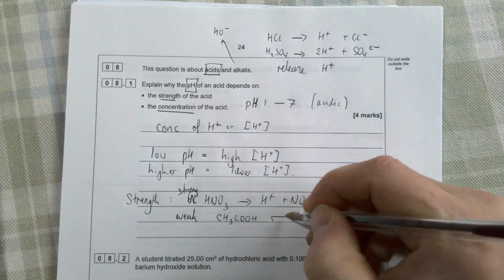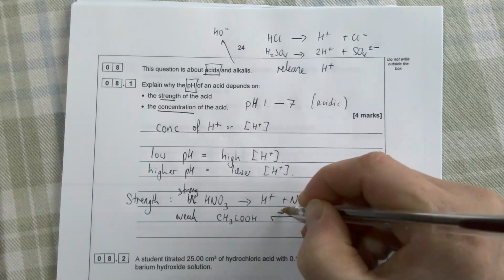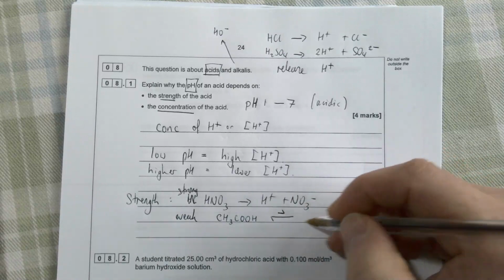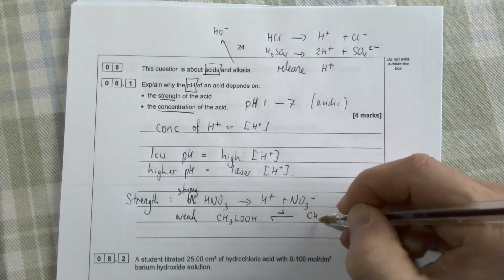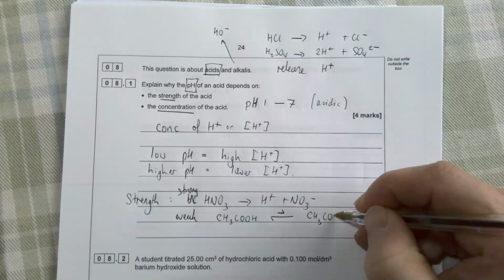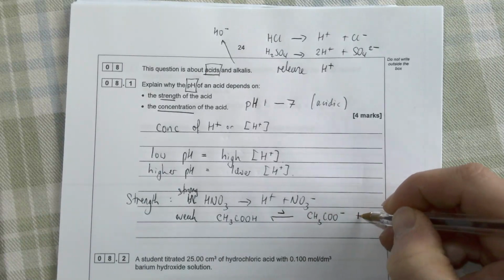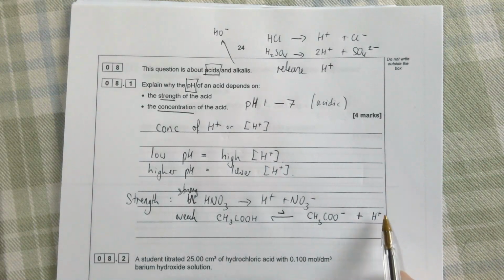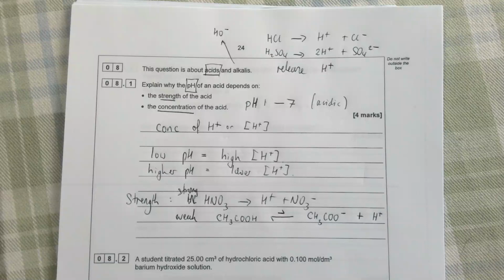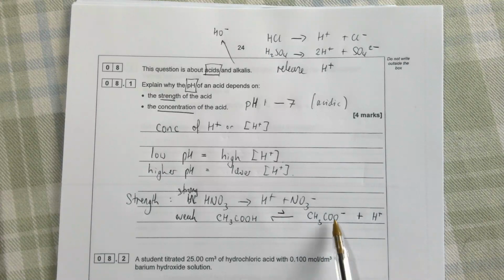The key thing you need to know is they only partially dissociate. So it's a reaction that's in equilibrium, but it lies about 99% to the left, about 1% to the right. But when it does behave like an acid, it does produce a hydrogen ion in small quantities, as well as something called the ethanoate ion.